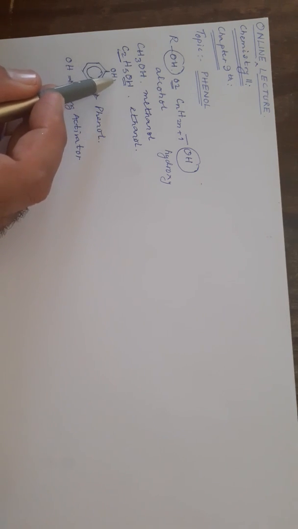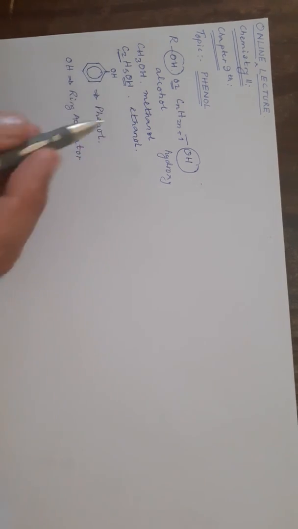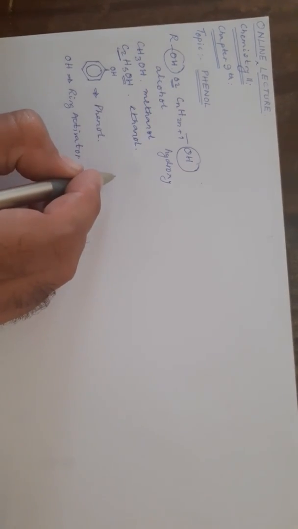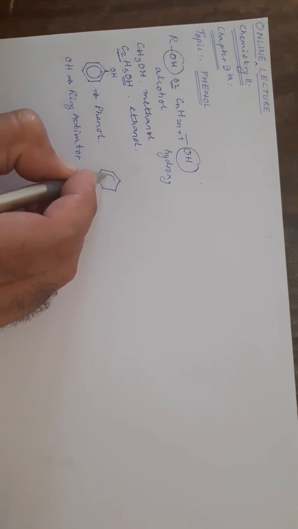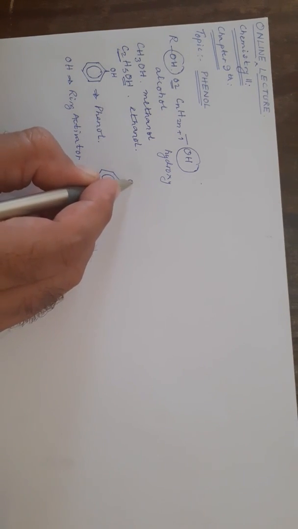the hydroxy group. If you know, the hydroxy group, the oxygen, contains two extra lone pairs of electrons.